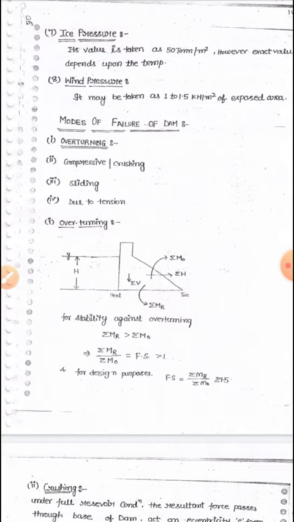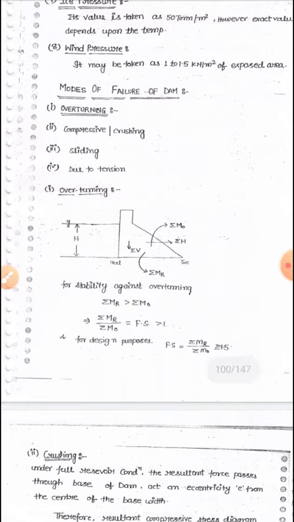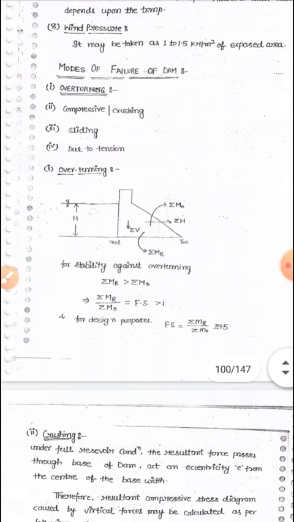First one is overturning. If the resultant of all the forces on a dam section cuts its base downstream of the toe, as you can see in the figure, the dam shall rotate and overturn about the toe. On the other hand, if the resultant cuts the base within the body of the dam, there is no overturning.